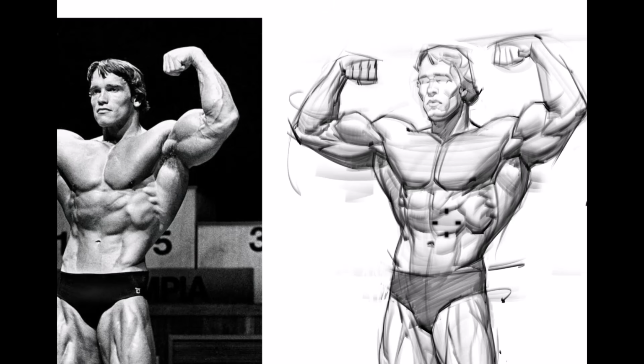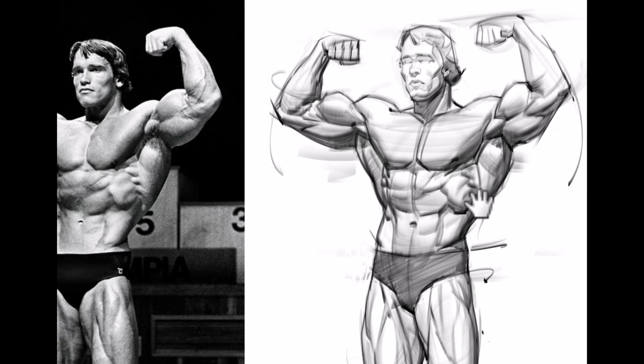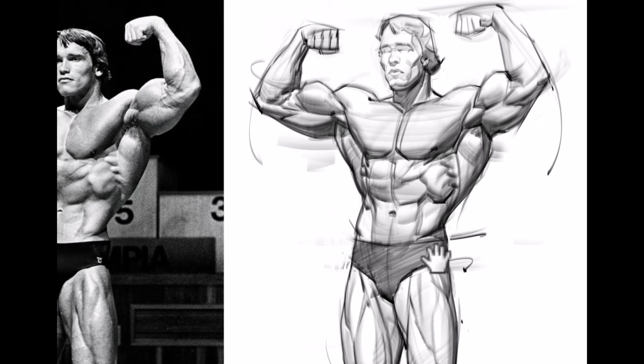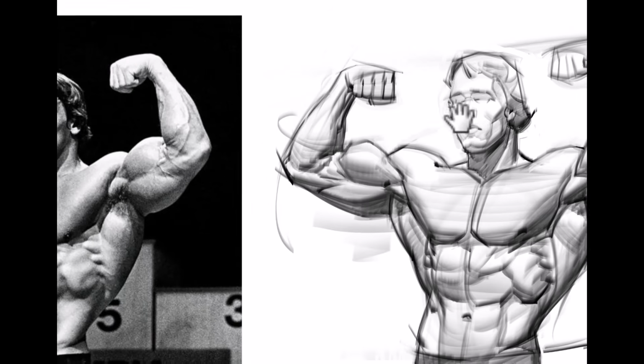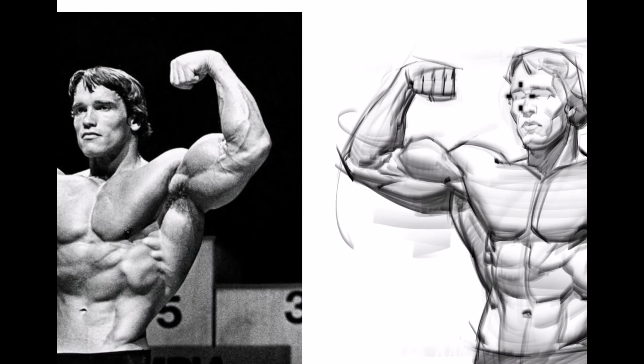Okay, now it's already looking more like him. All right. So now I just want to get the framing of his eyes, kind of getting that shape of the upper eyelid.